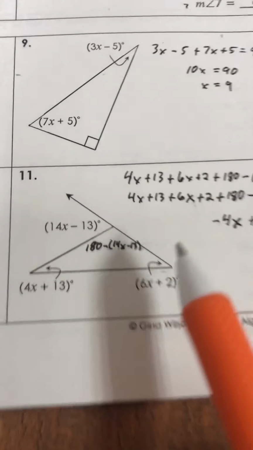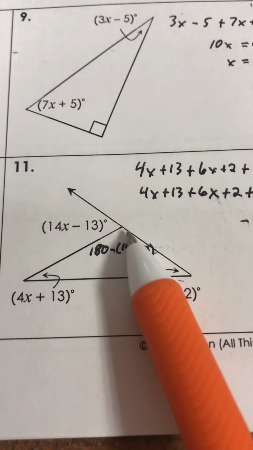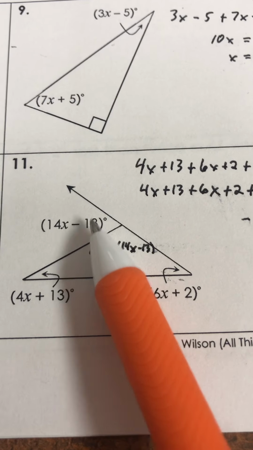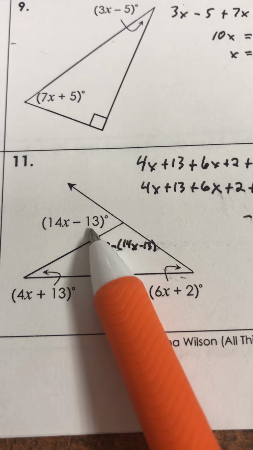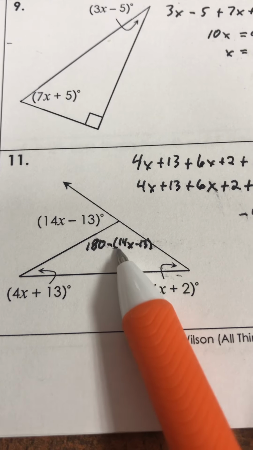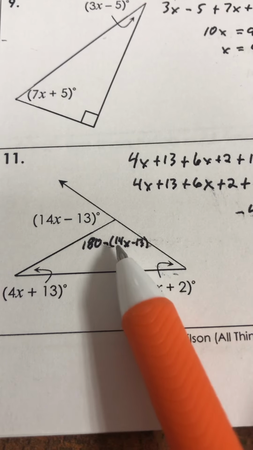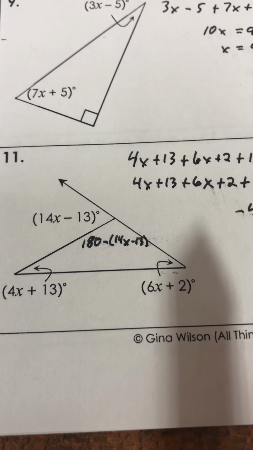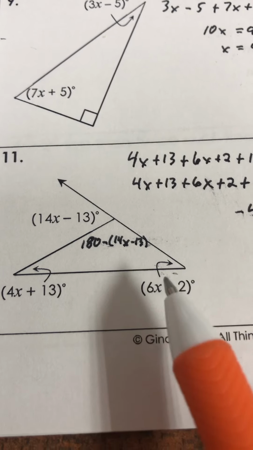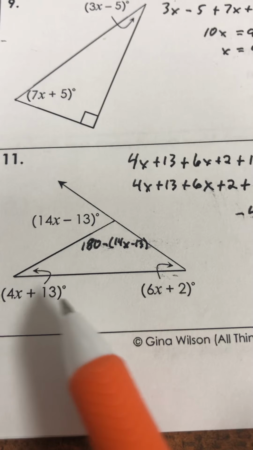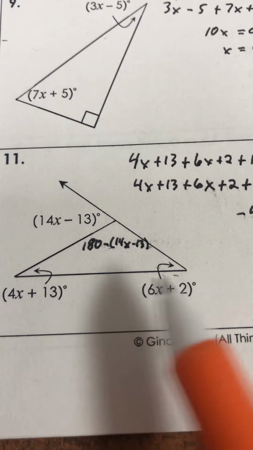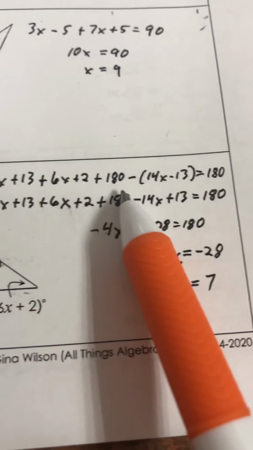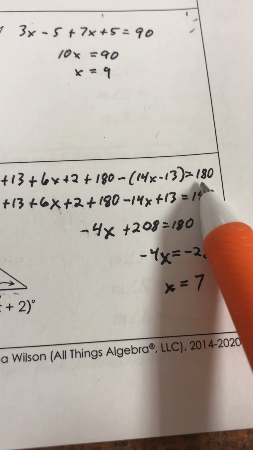And then number 11, you got to think about this angle right here. This angle is actually going to be 180 minus the measure of this angle, which is 14x minus 13. So it's 180 minus, in parentheses. Okay, you got to use the parentheses because you got to do the distributive property in order to get this accurate. Okay, so I'm going to take 180. Well, I'm going to take all of this. 180 equals all of these. This plus this now. So I have that angle plus the 180 minus 14x minus 13.